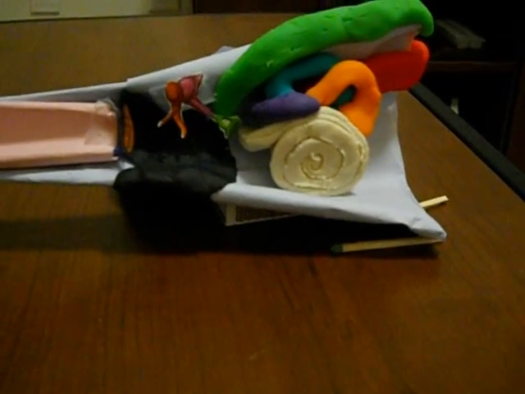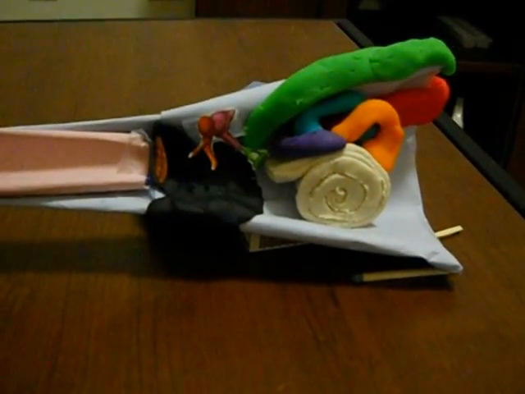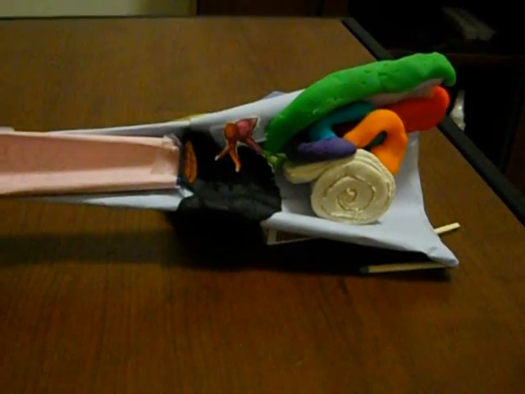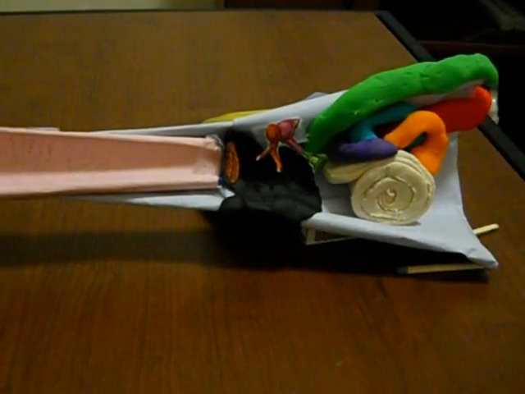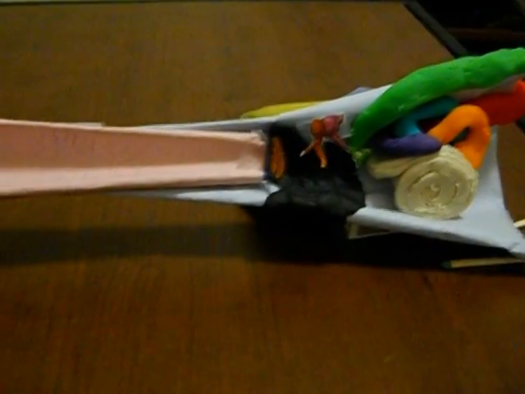And that's how the auditory system works in the simplest fashion. And that's it.